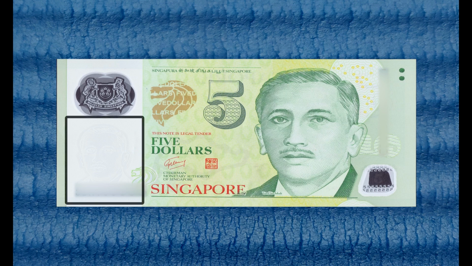Next, it has a shadow image, which consists of a watermark-like portrait image of the Encik Yusof bin Ishak, the first president of the Republic of Singapore, which is visible when viewed with transmitted light.